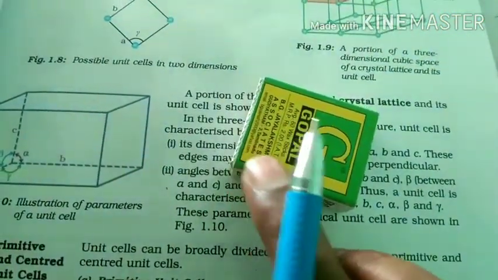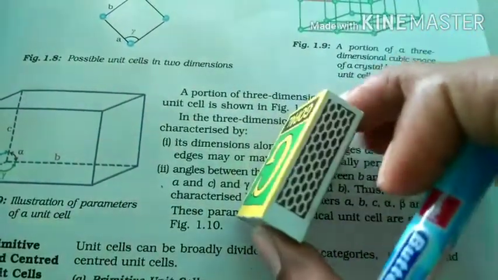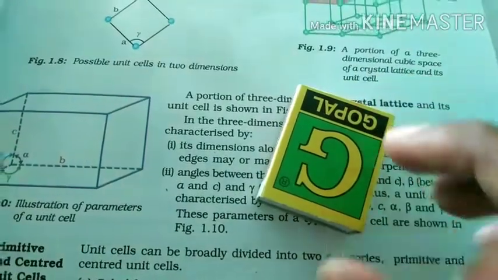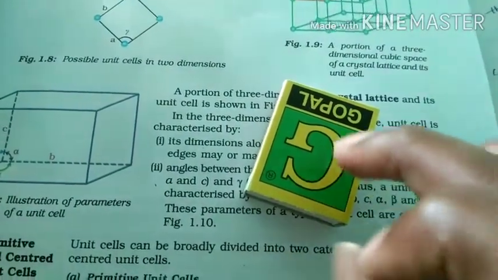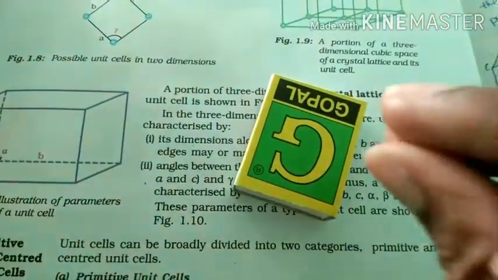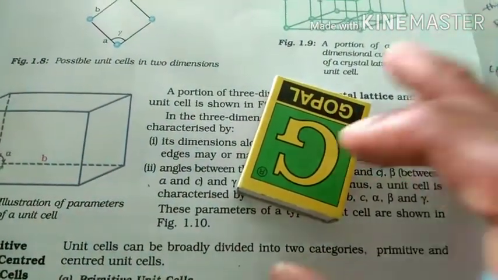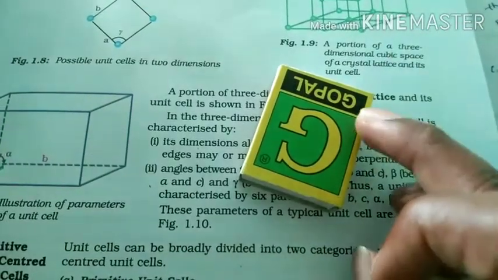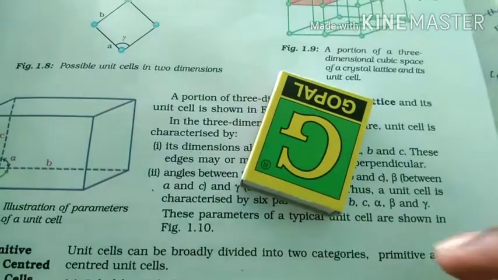Next, these are called edges. That means between two corners, that portion is called edge. Next, one more is center, body center. That means that is present inner side of the unit cell. So these are the positions of any unit cell. I repeat once again: corners, edge, face, and body center.